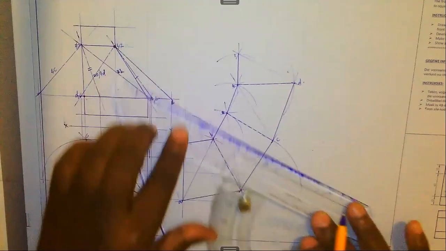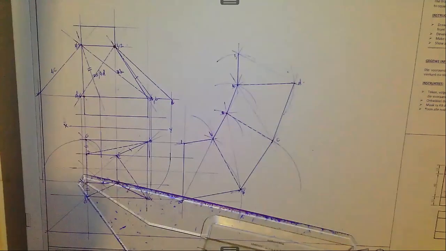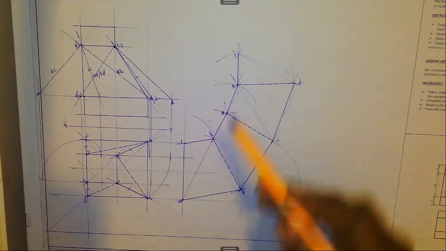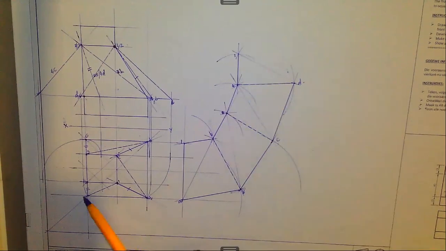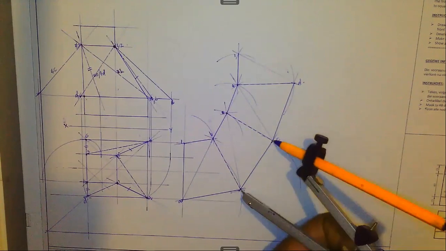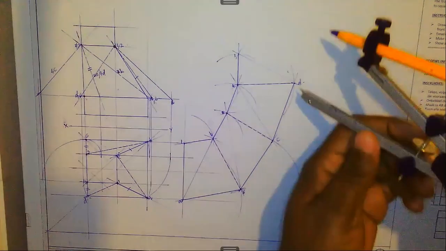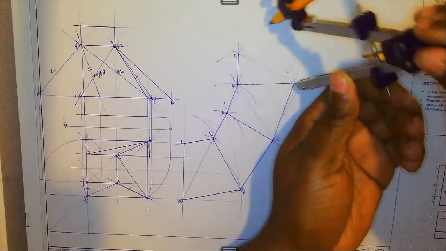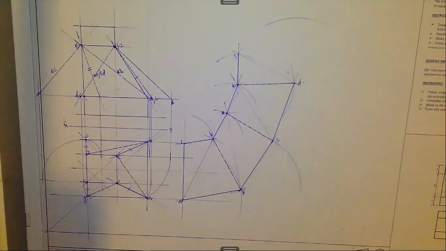Now, we need D to A and 1 to A. Point 1 is there, D is there, so we need this stretch, which is the same as that one. So it's a true length, so we are not going to worry ourselves. We simply take from here, because this is the established size. Then we describe an arc like that. Then we require 1 to A, which is this one.